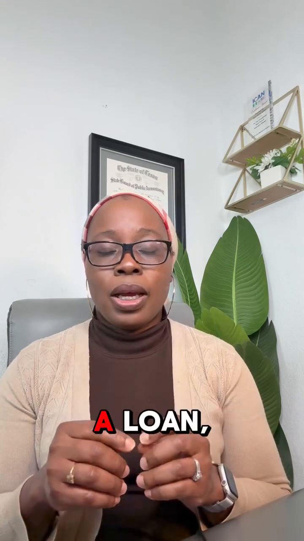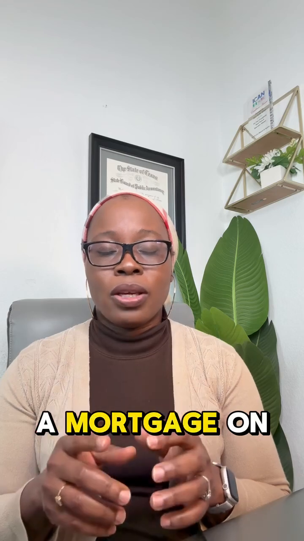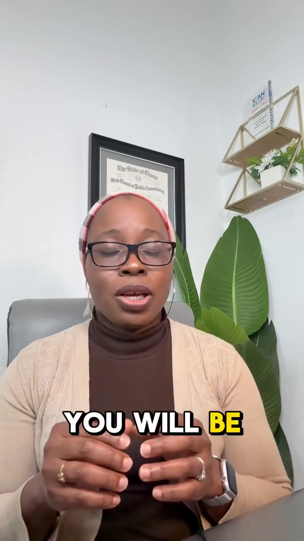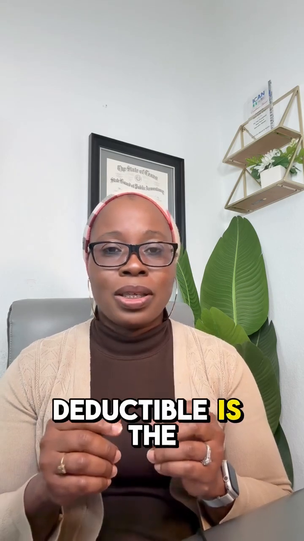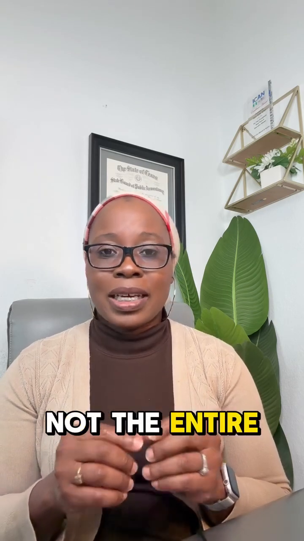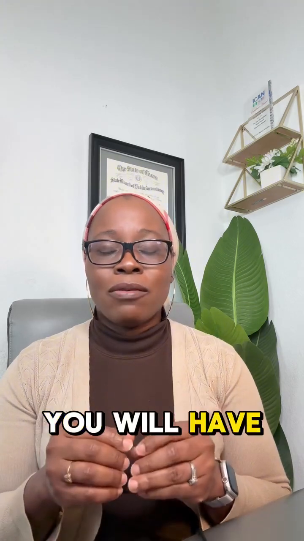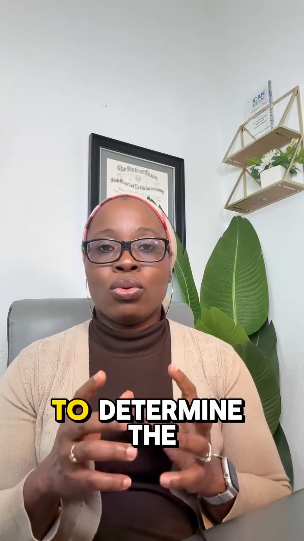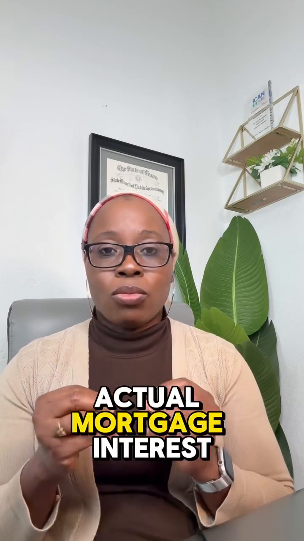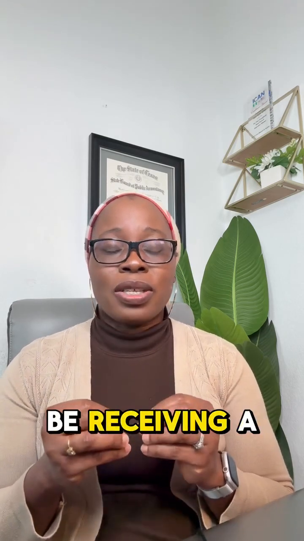If you have a mortgage on your property, you will be able to deduct the mortgage interest. Now, what is deductible is the mortgage interest, not the entire mortgage payment. You will have to exclude the principal portion of the payment to determine the actual mortgage interest. You will also be receiving a Form 1098 at the end of the year that will report the total mortgage interest paid during the year.